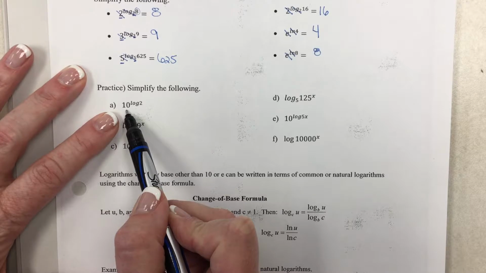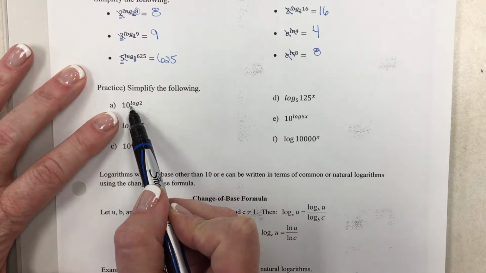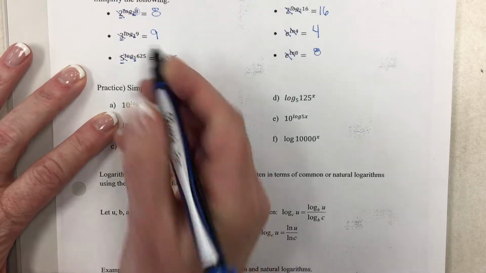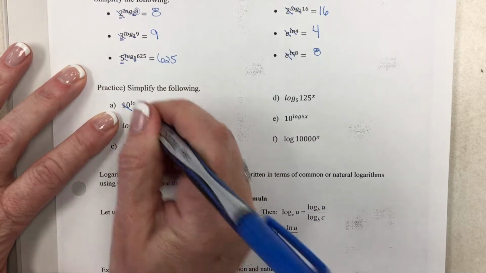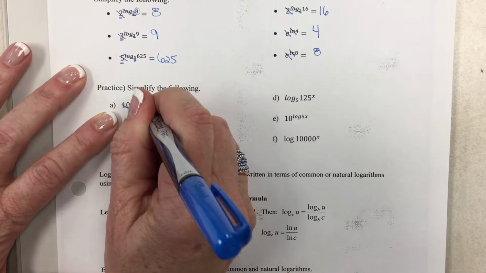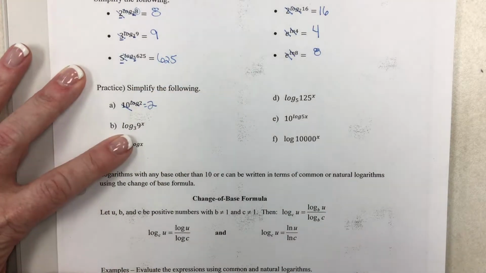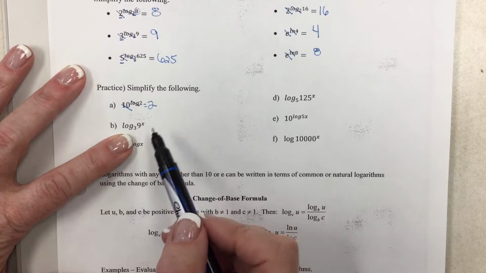10 raised to the natural log. That would not be a natural log. That is called a common log. That common log has a base of 10, so my answer is 2. Same thing as what we did above.